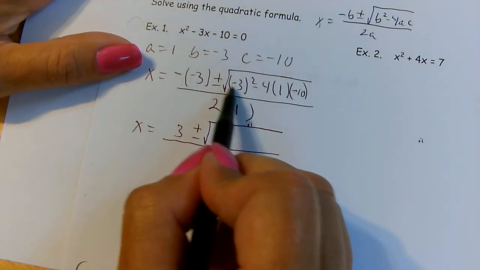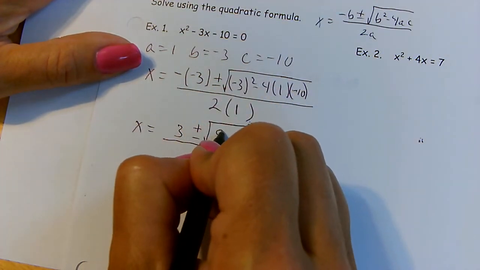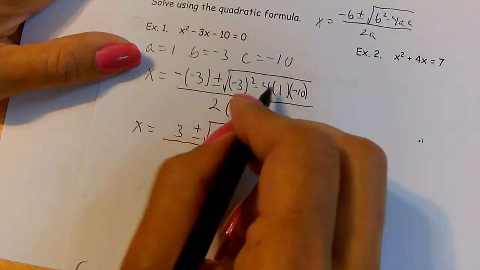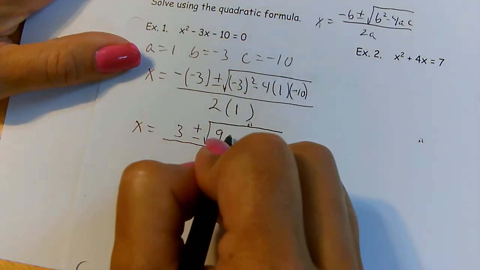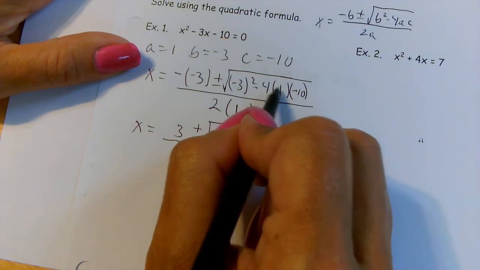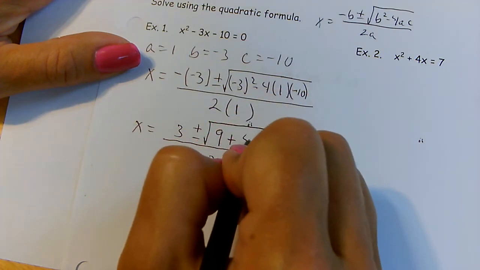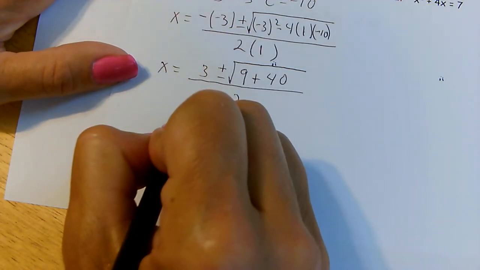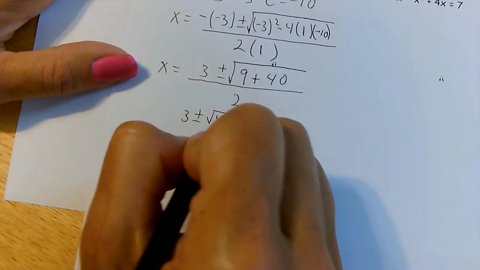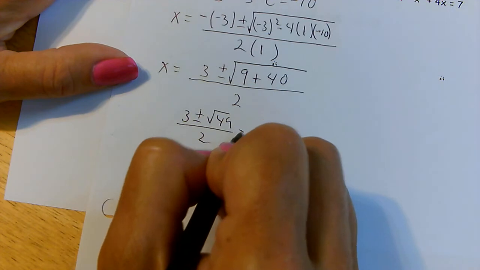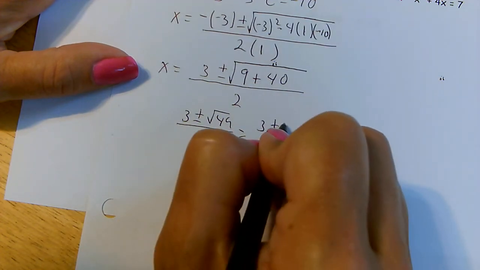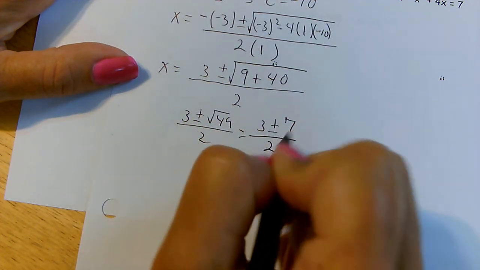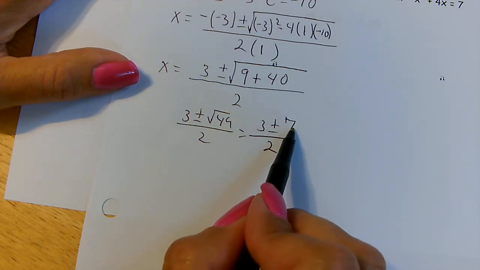So negative times negative is positive, so 3 squared is 9. That will always be positive. 2 negatives is positive. 4 times 1 times 10, 40. So that is a perfect square.